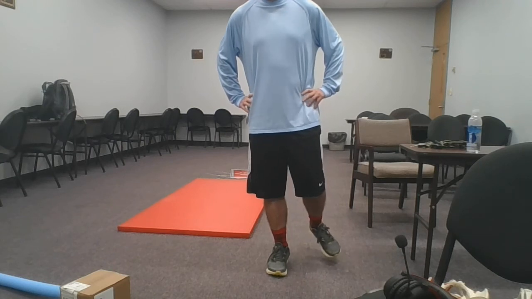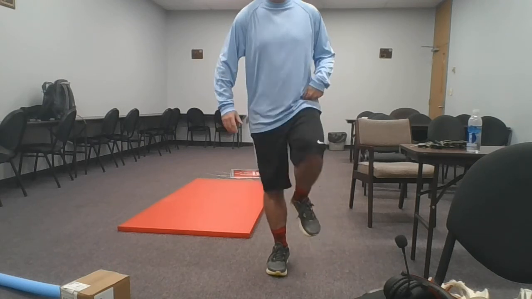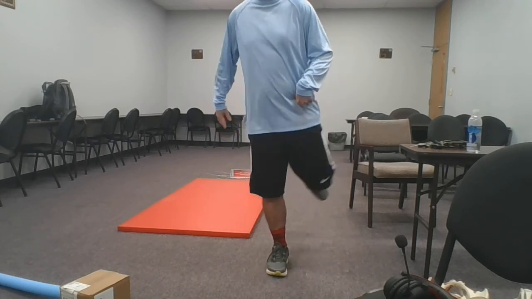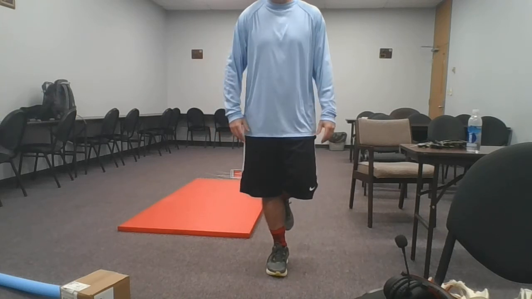Let's try it with one leg. My left leg's off the ground. That means whatever hip motion happens at my left leg, it was not responsible for pelvic girdle rotation.